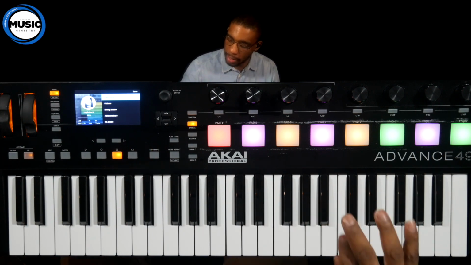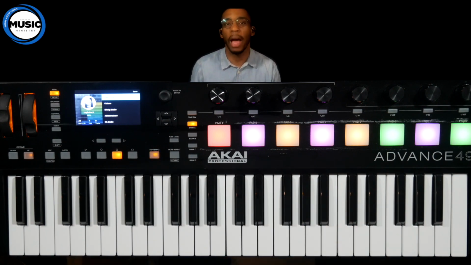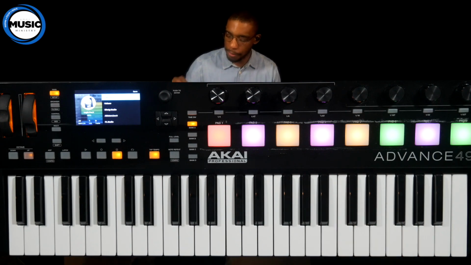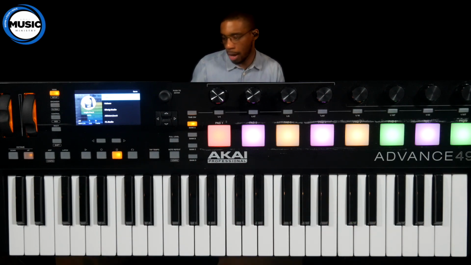It's 5, 6, 7, 1, 3, 4. The song is in the key of D flat, so that's A flat, B flat, C, D flat, F, G flat. And I started an octave higher. You can change it and go an octave lower if you want to. You can stay on the same octave the whole time if you want to.